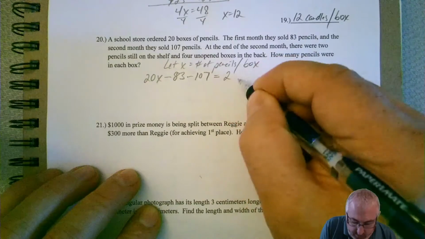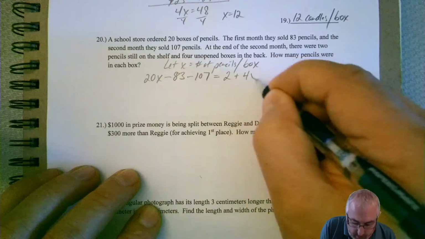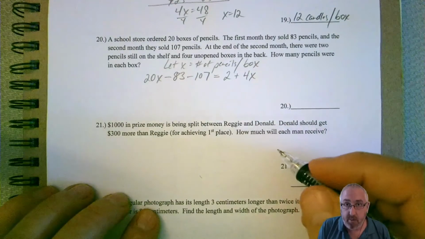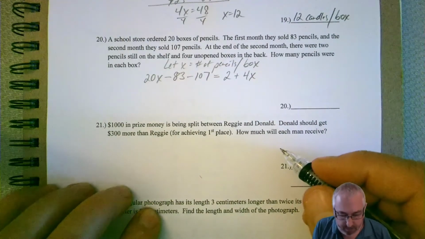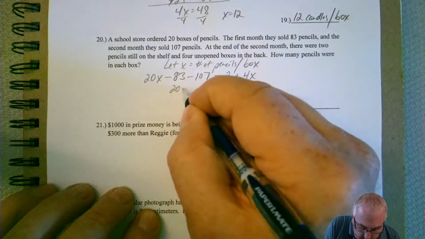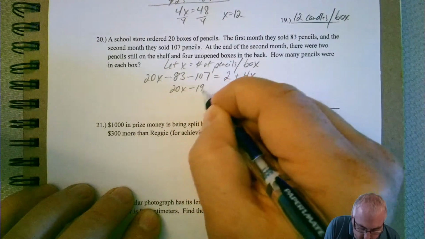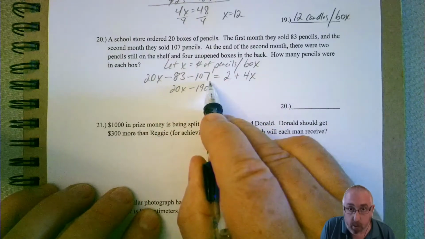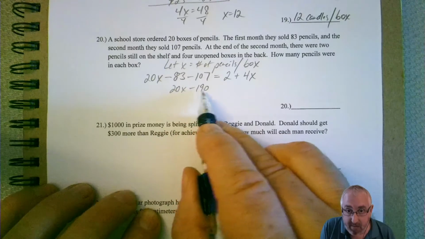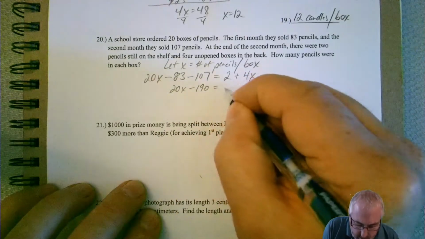So 2 left on the shelf plus 4 boxes, 4X. So this should be your equation. Now we have to do a little bit of combining first. 83 and 107 is 190, and since they're both negative, we end up with negative 190.